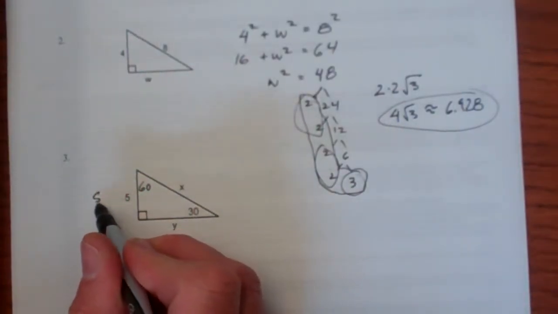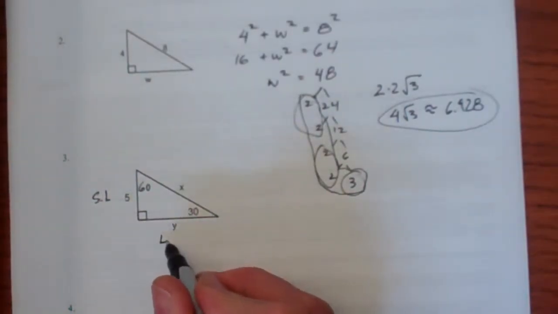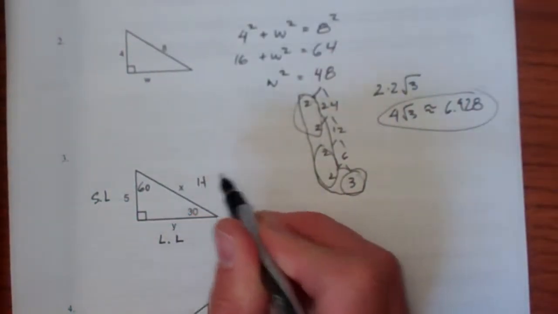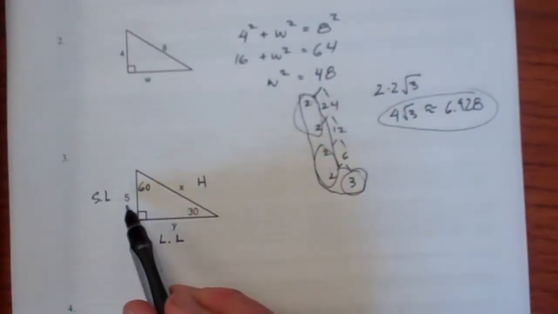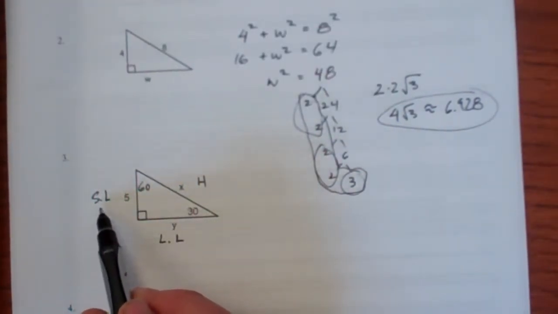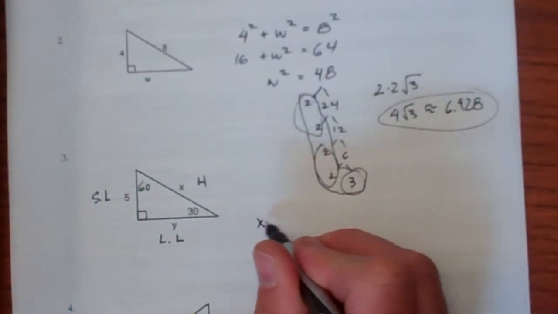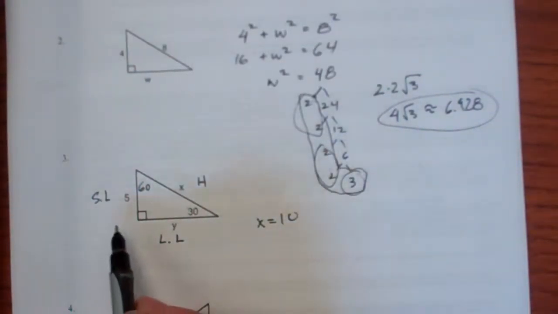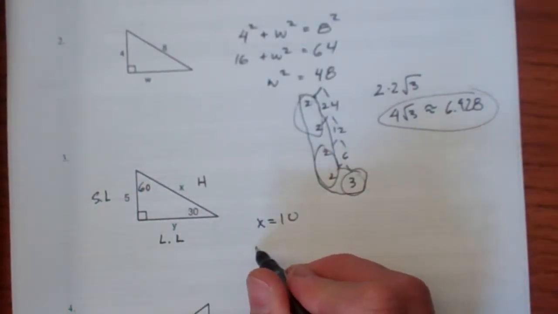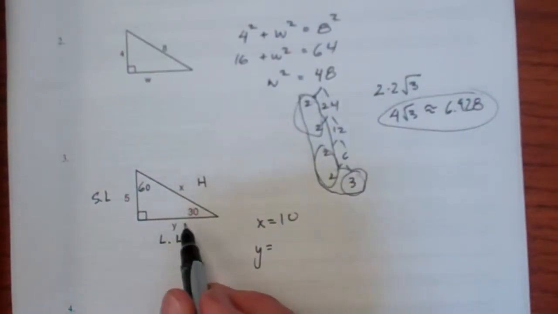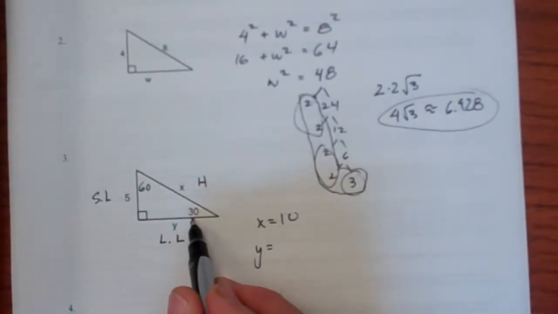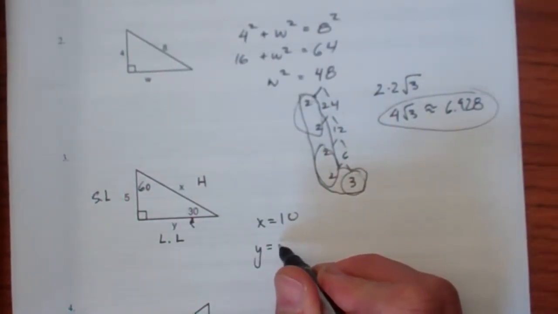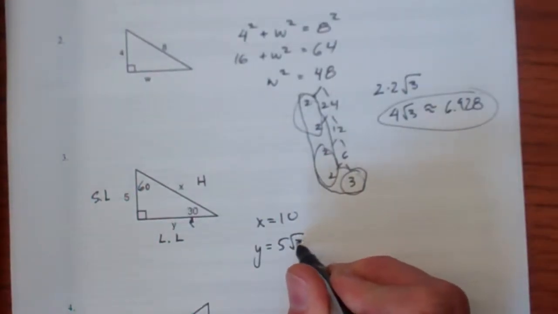This is the short leg, SL. This is the long leg, and this is the hypotenuse. And it's worth memorizing that the hypotenuse is always double the short leg. So x is equal to 10. That didn't take long. And then y is equal to 5 radical 3. Radical 3 is the magic multiplier. When you've got a 3 for 30, that's the little clue that radical 3 is your multiplier.